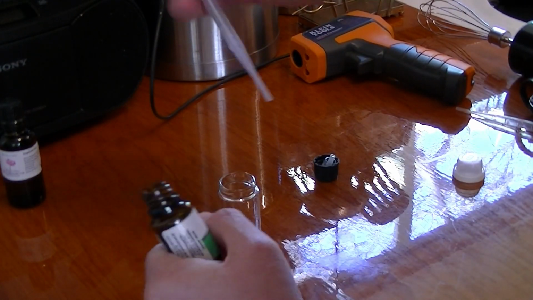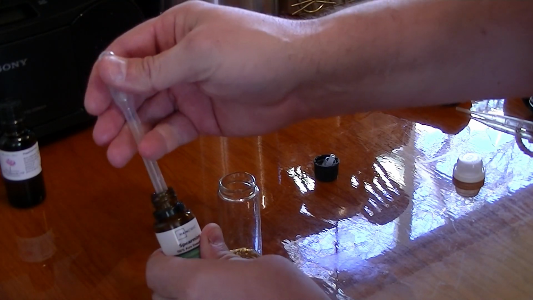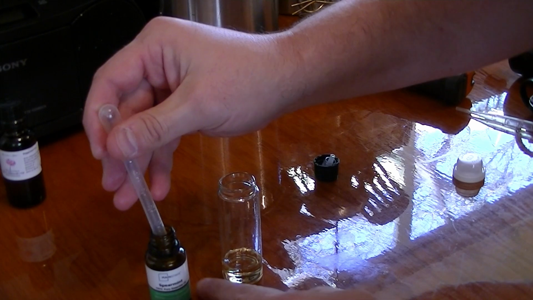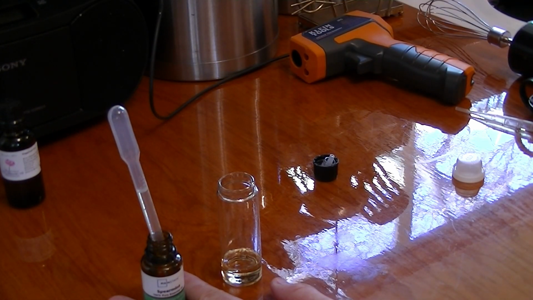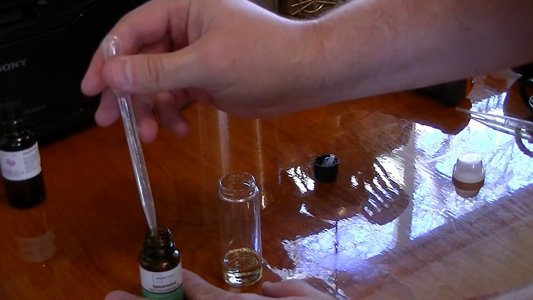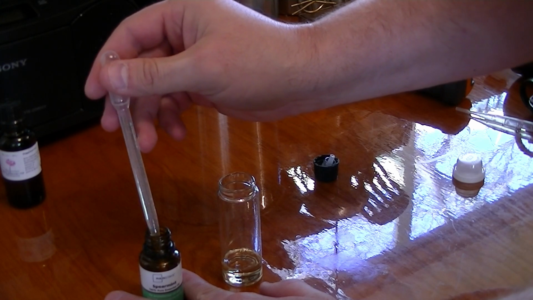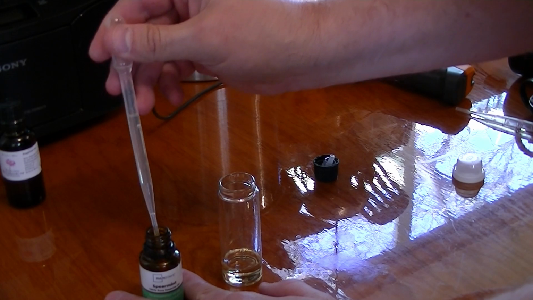Okay, and again, this is our spearmint. It's 7.5 milliliters. And I don't know if you can see that or not. Can you see that? Just barely. Alright, so 7.5. 3.